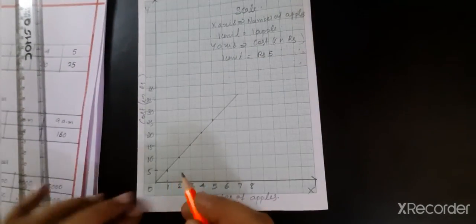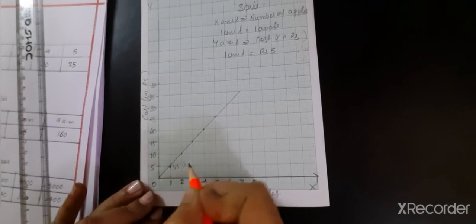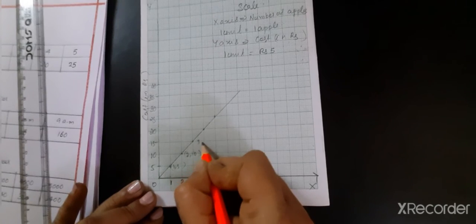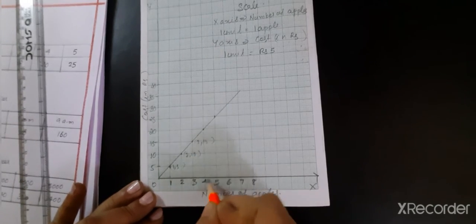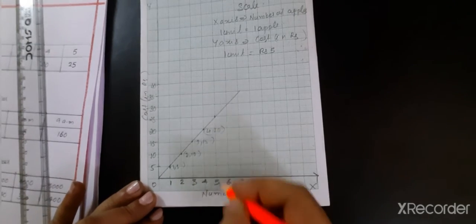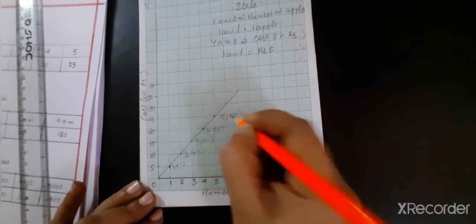Then we can mark the points as 1, 5. Like this, for each point we can mark it as 1, 5, 2, 10, 3, 15, 4, 20, and 5, 25. Like this we can mark the points. Got it children?